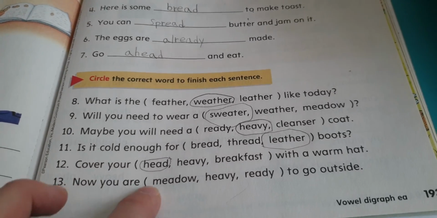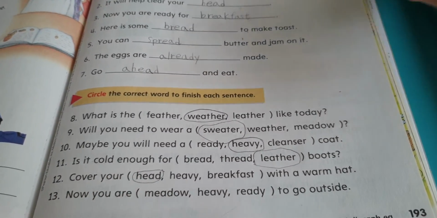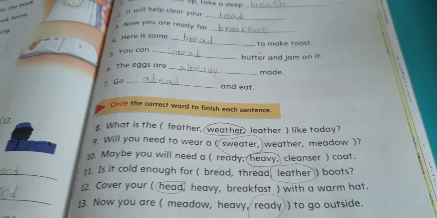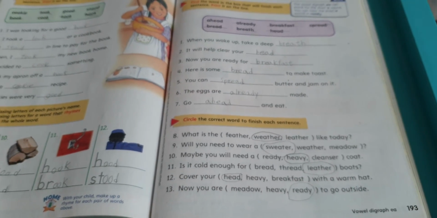So number 3. Now you are ready to go outside. Ready. Yay. Okay, guys, we're finished with the phonics books for today. So 193 was the last page that we just did, okay?